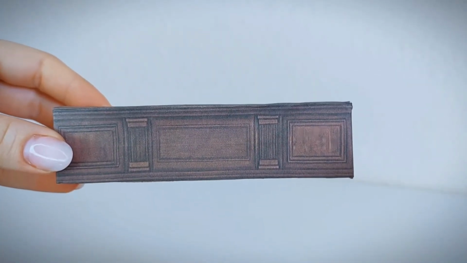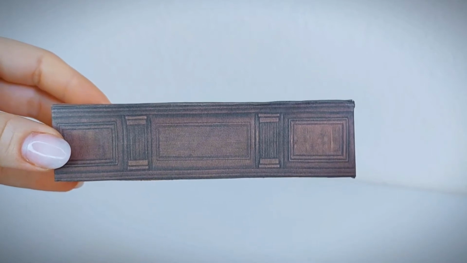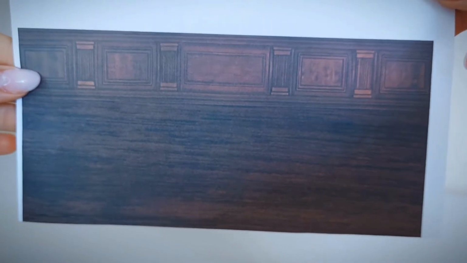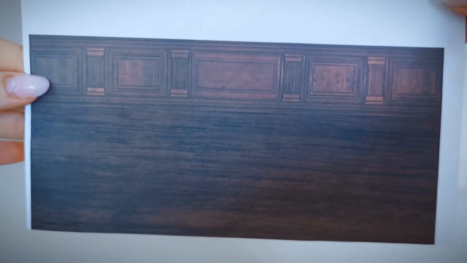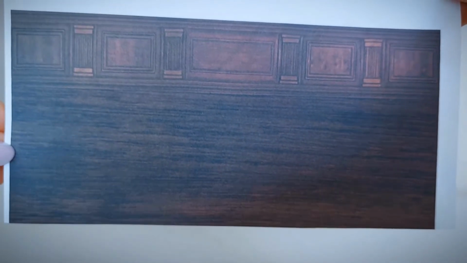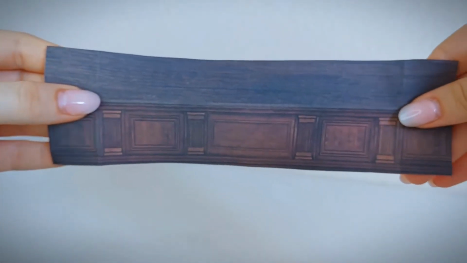Okay, so in order to make this kind of table, what you're first of all going to do is print out something similar to this. It doesn't matter what kind of material you want your table to be. What matters is that you're printing out this shape over here, okay? After you've printed that out, I want you to cut it up as such.